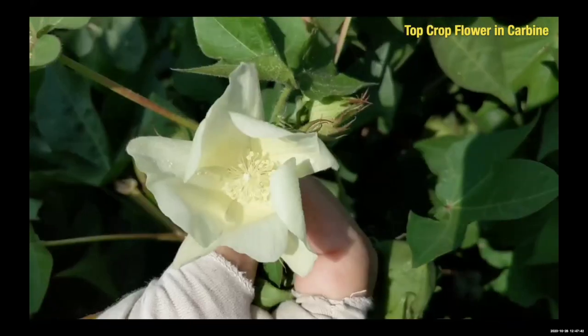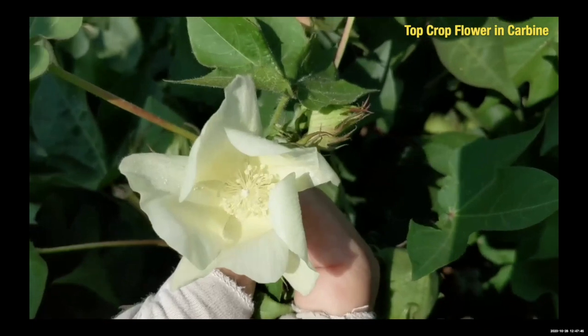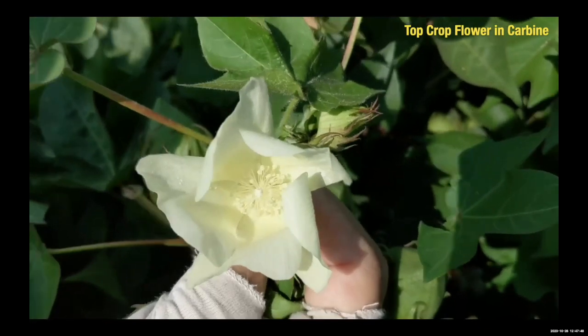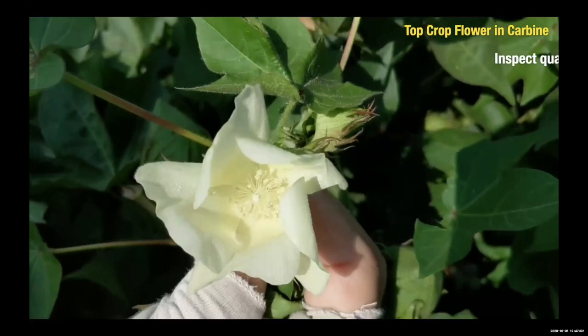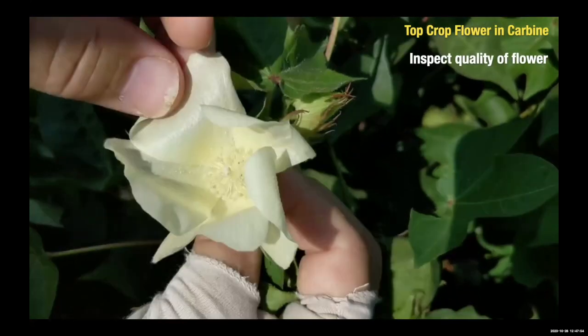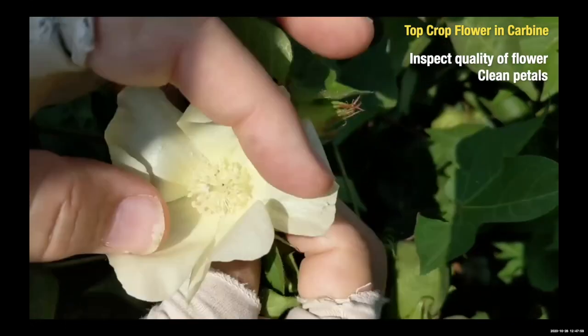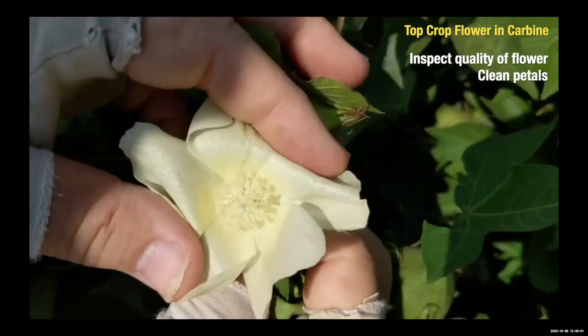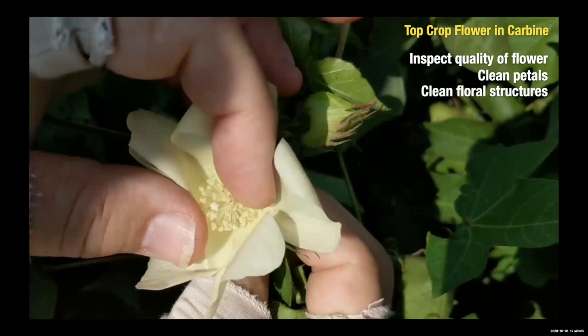So in the top of this plant, in this treated plot, we have a flower. It's not a flower that will be productive in that we won't take it to harvest, but it's still informative for us to look at the quality of that flower and see that the petals are in very good shape. There's no damage to the petals. The anthers all look to be pretty much intact, and it is pollinating.